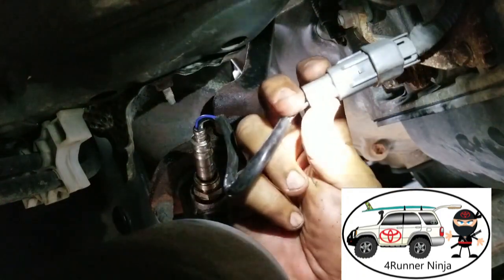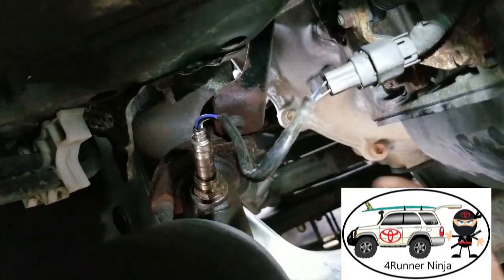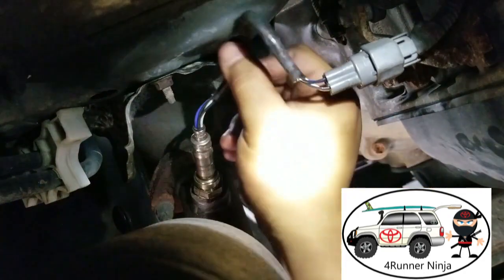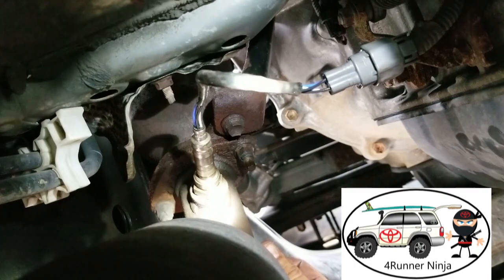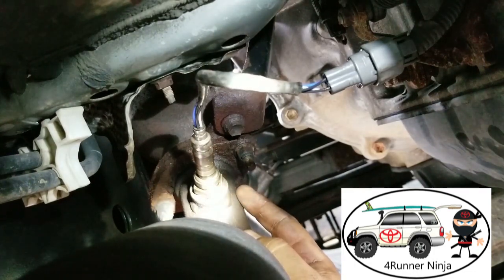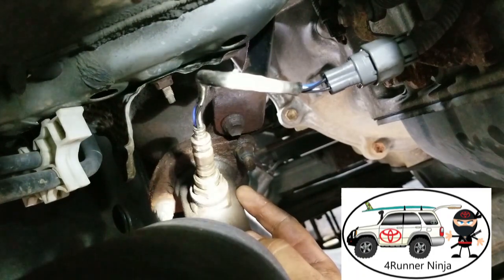So this is how this thing is supposed to go. You hear the click, and we are set. So there we go. That's how you replace the oxygen sensor. It was super hard to take it out, but let's start the engine and see how it does.